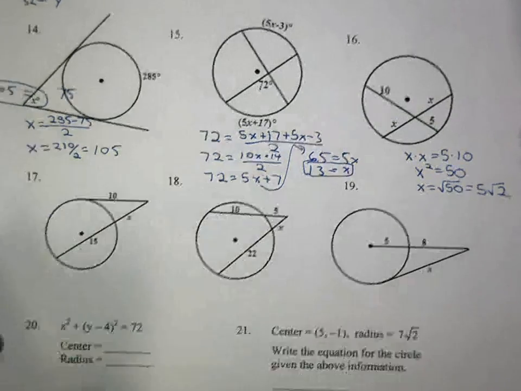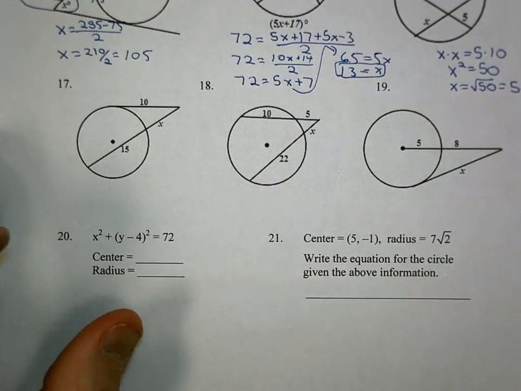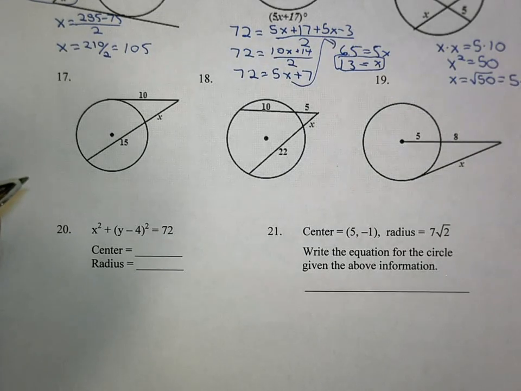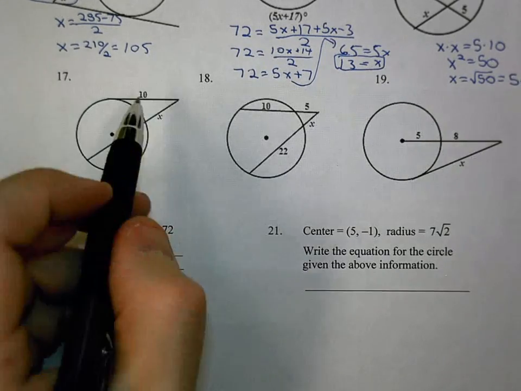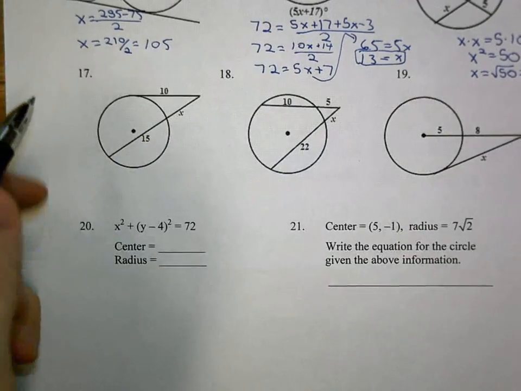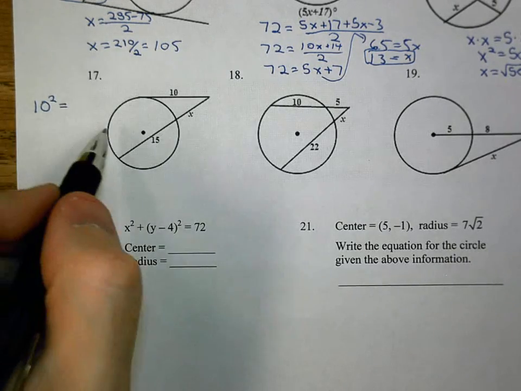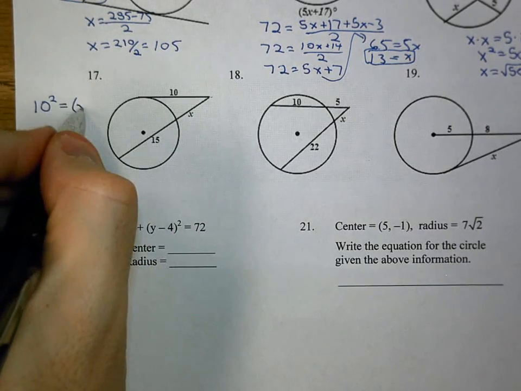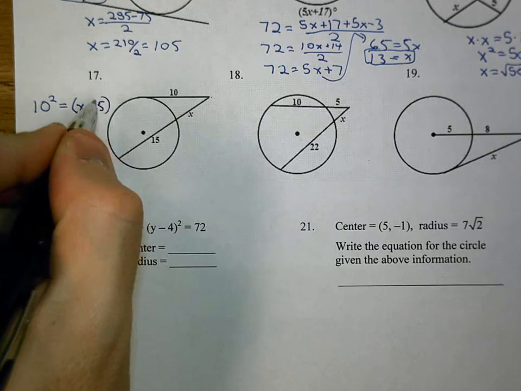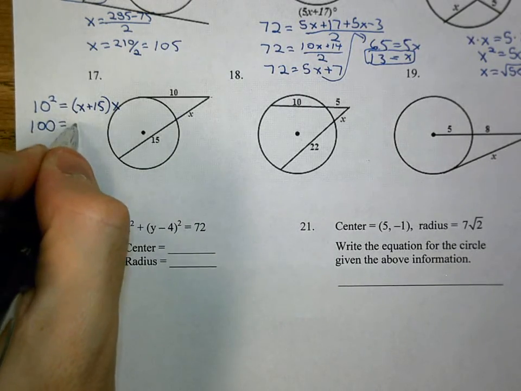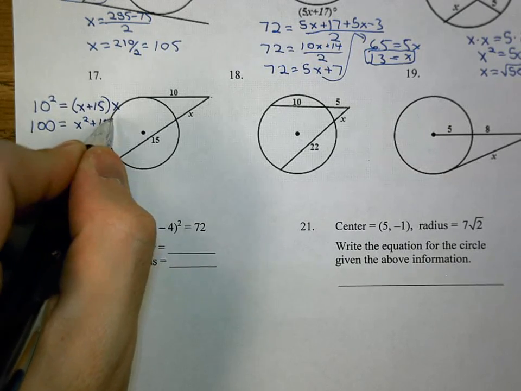Now, 17 and 18 are off in the direction where we're actually going to have to factor, looking similar to one we talked about earlier. In this case, for my setup, since it's a tangent and a secant, for the tangent, it's going to be 10 squared equal to the entire secant times the external. That becomes 100 equals x squared plus 15x.